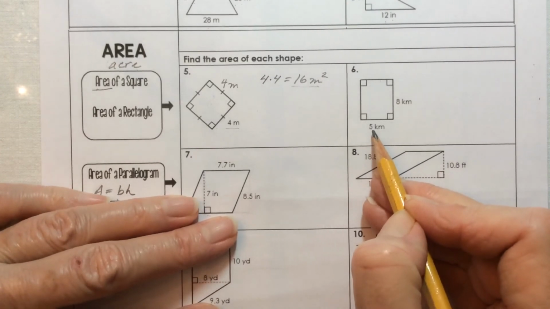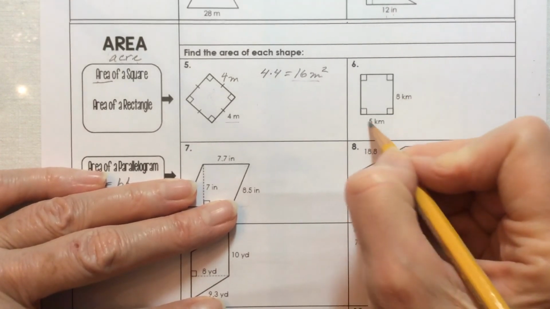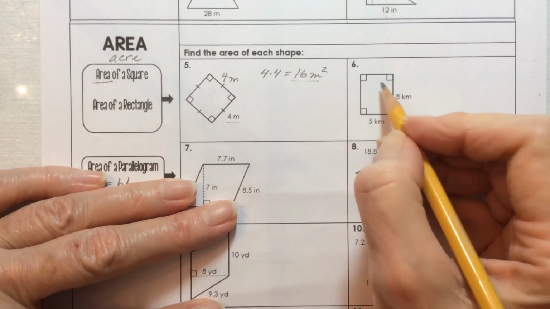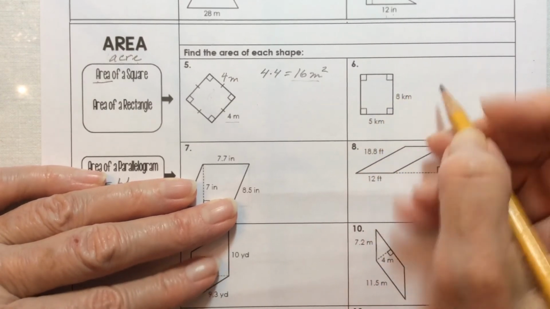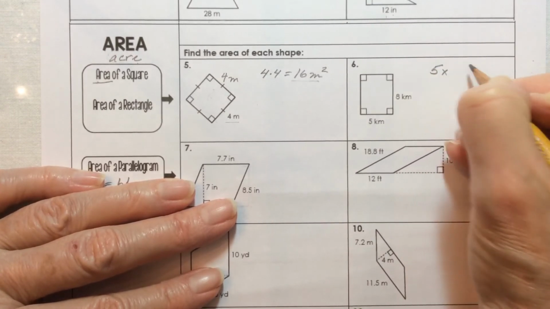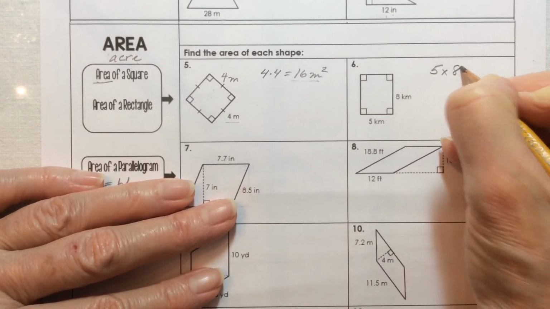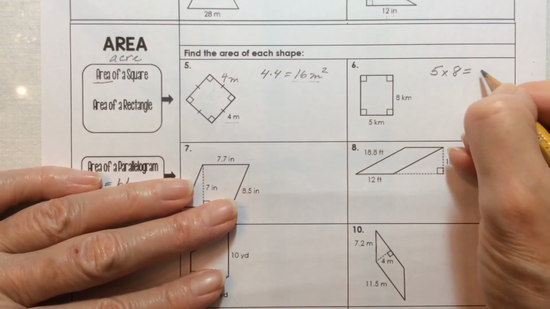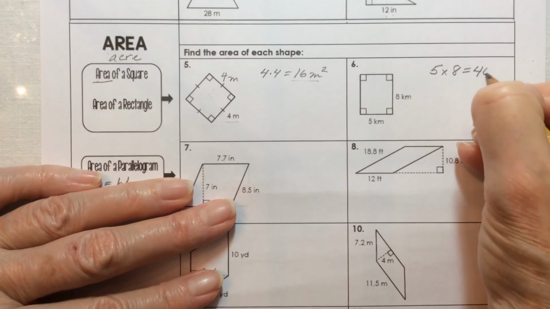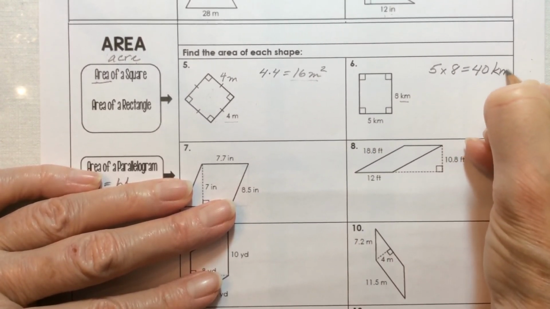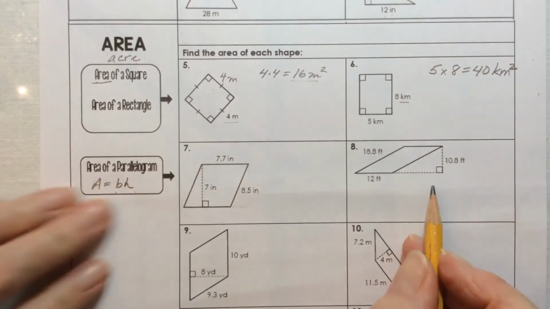And the same thing with the rectangle. With the rectangle, we know that there are 5 units on this side, 8 units on this side. And so we say 5 times the 8 units on the other side will tell us how many units are on the inside. So in this case, it's 40 kilometers squared on the inside.